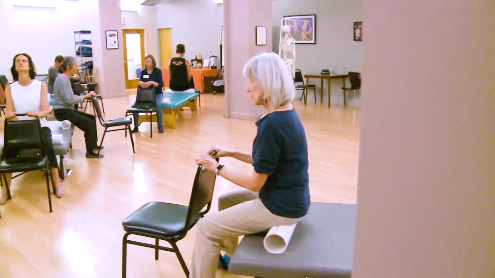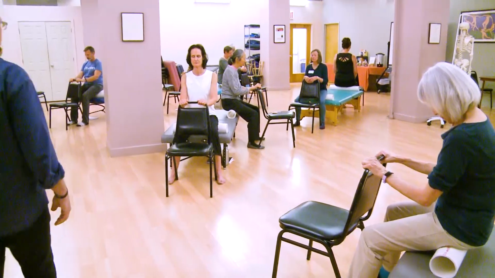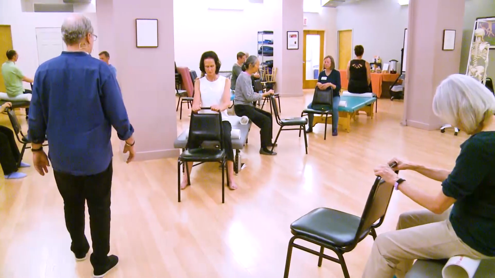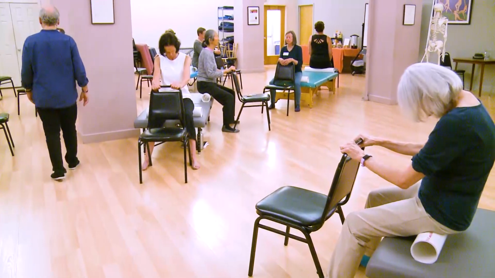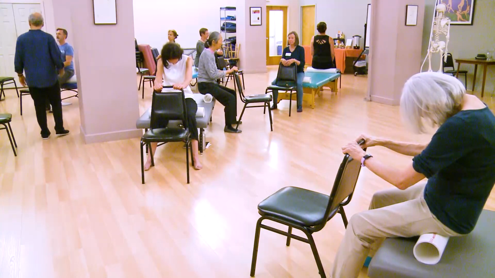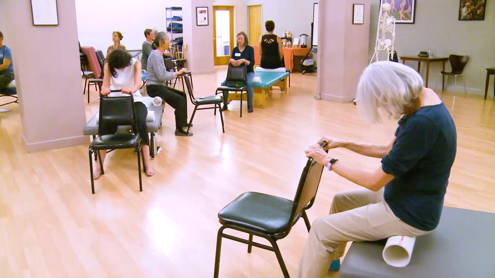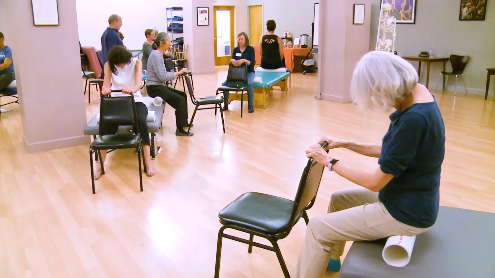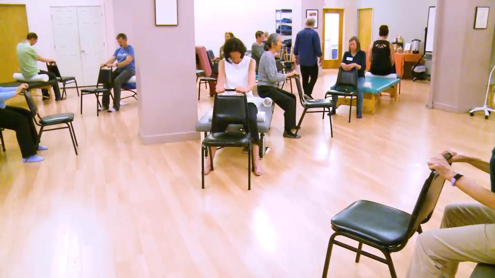That's right. You'll find that the more you give to that rounding, the more you give completely to it, the more you'll begin to individuate vertebrae that maybe have been practically glued together for years.